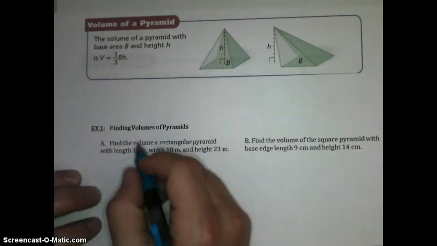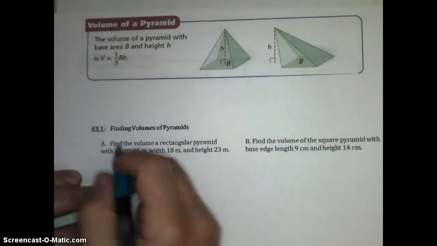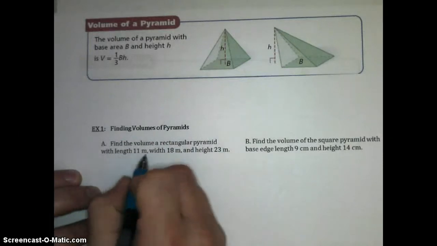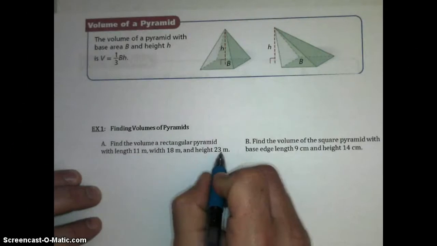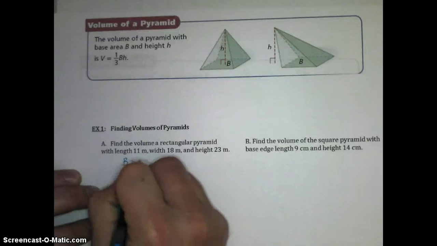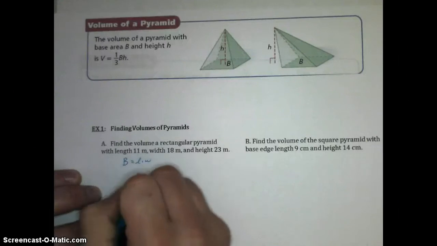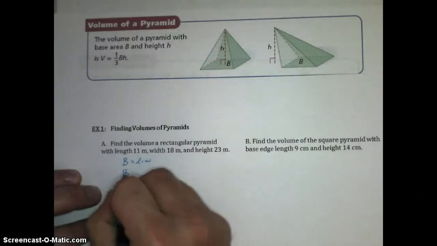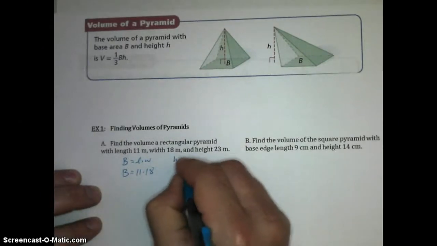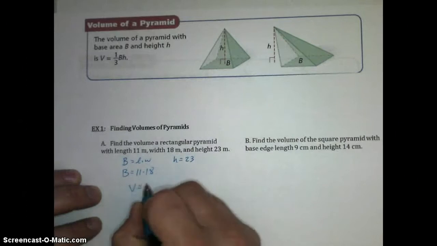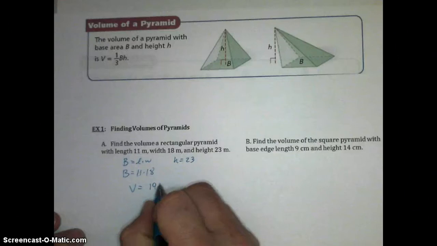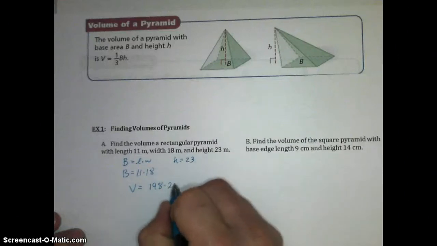To find the volume of pyramids, we need to know the base area and the height. So in example 1a, we're going to find the volume of our rectangular pyramid, where the length of the rectangle is 11, the width of the rectangle is 18, and the height of the pyramid is 23 meters. Now, to find base area, we're just going to do length times width, because the rectangle is the base of your pyramid. So the base area is 11 times 18, and our height of our pyramid is 23. So our volume is 11 times 18 times 23, or 198 times 23.